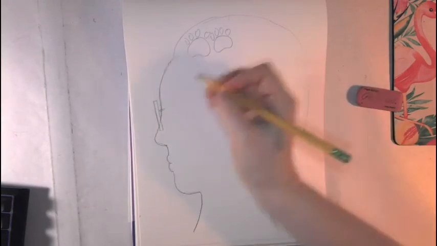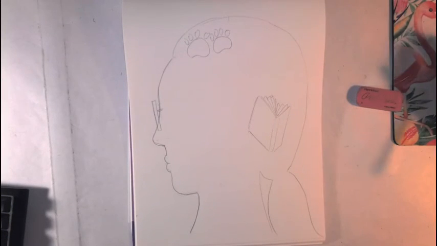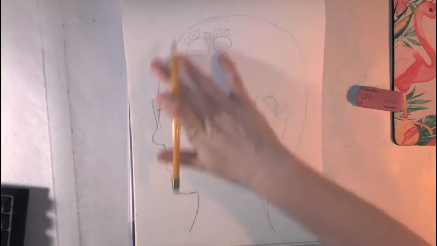Draw a book, whatever it is that you're going to continue filling it up. But you want to make sure that you're getting lots of things in here. That's one of the reasons why we wrote out 20 things. Fill it up.